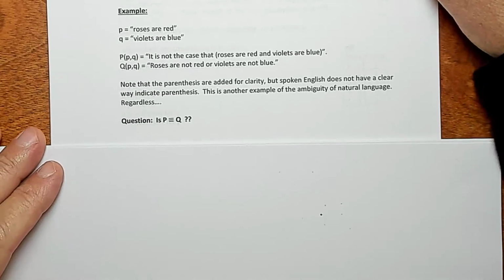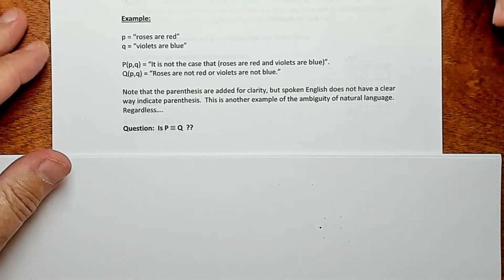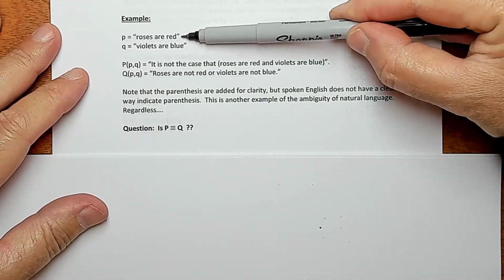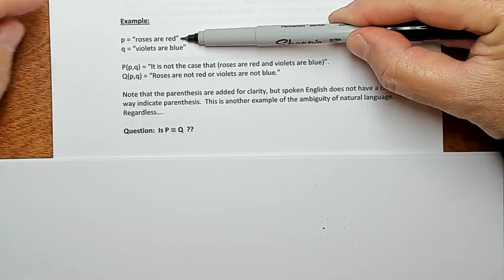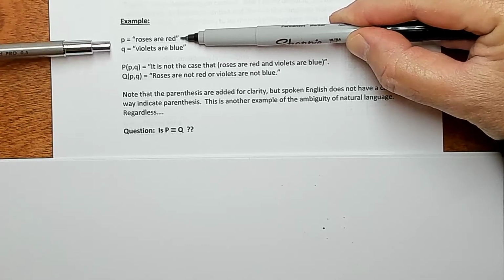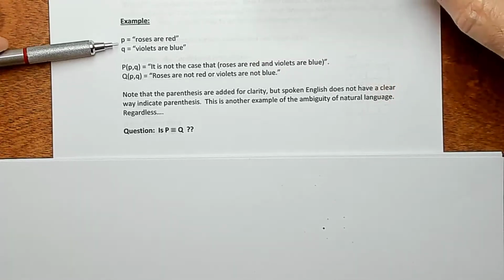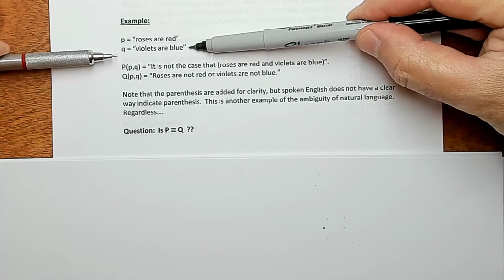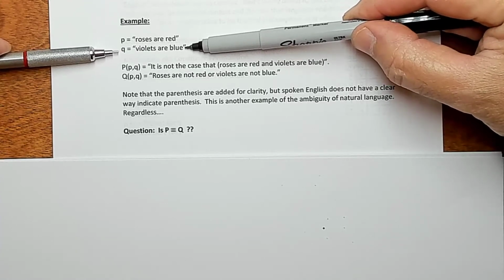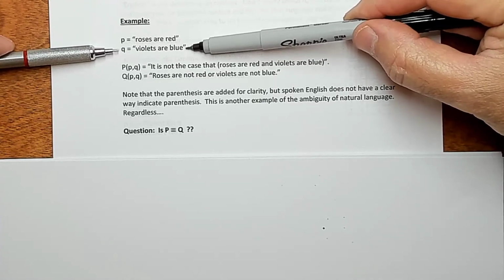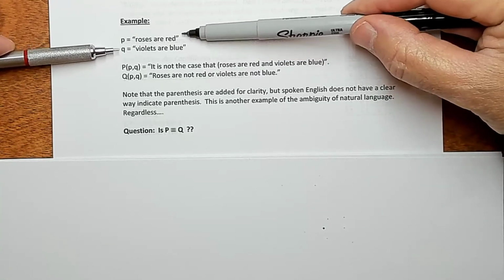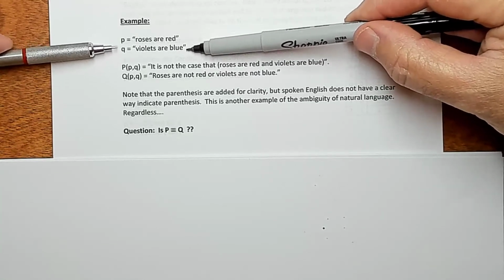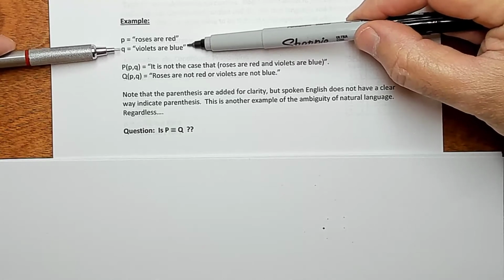So here's an example. Okay. So let's do some poetry here, right? So roses are red is our little proposition p. And then we got another little proposition, violets are blue. Okay, so we could say all kinds of things with that. We could throw some more English in there and start noting and anding and oring and saying all kinds of wonderful poetry type stuff.